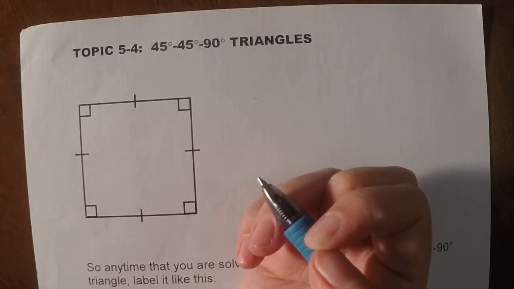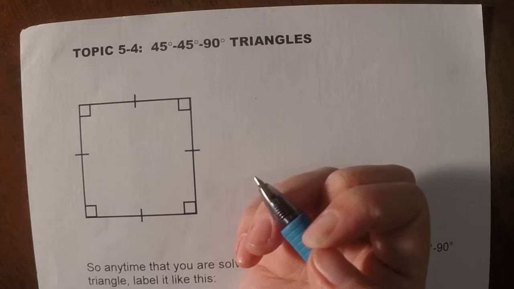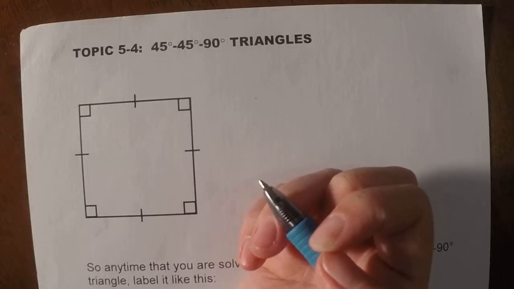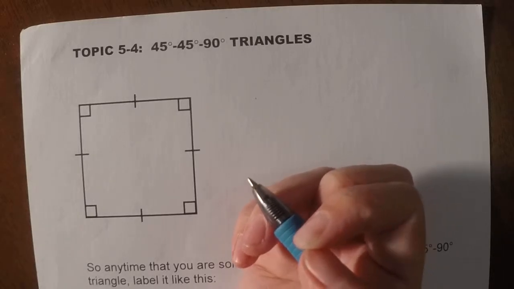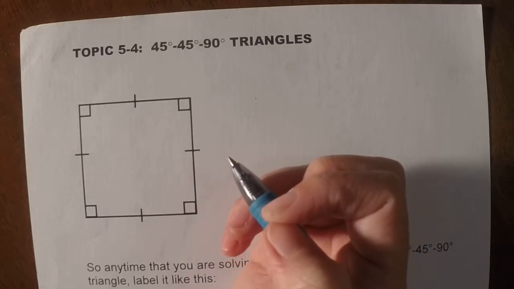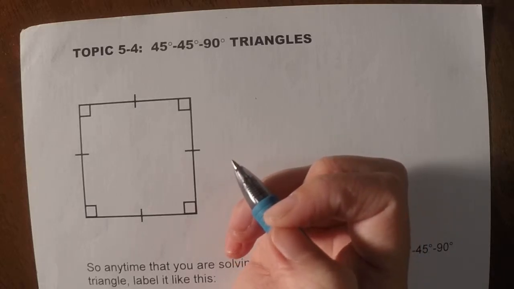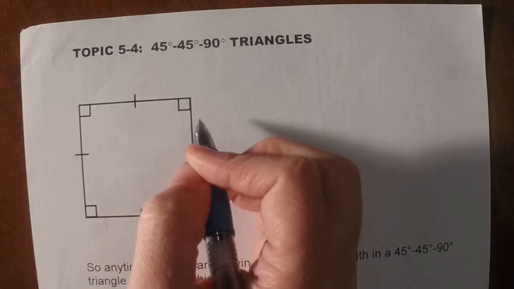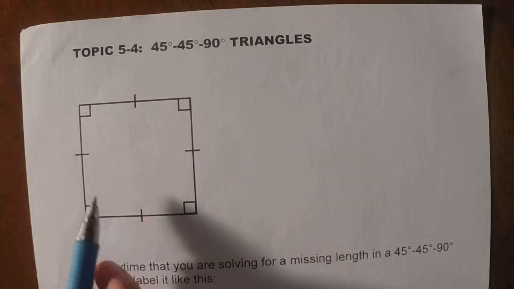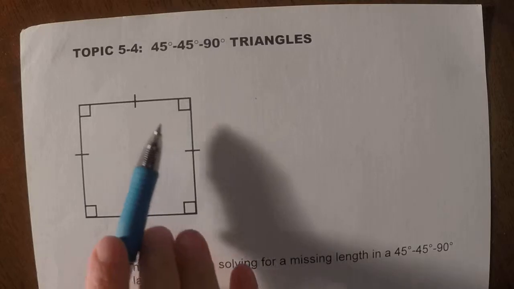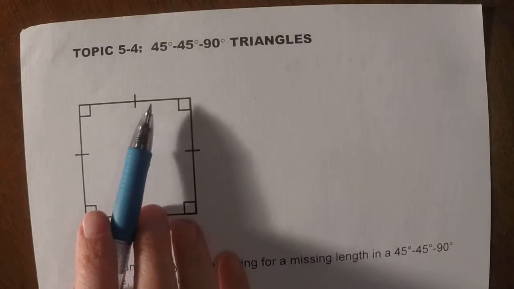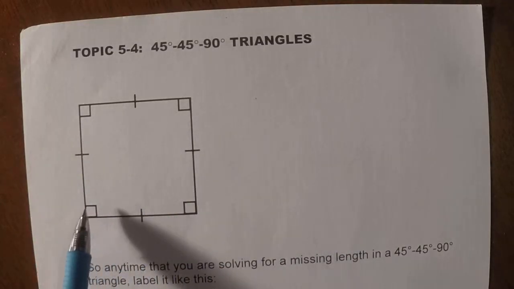Now that you've finished your Discovering 45-45-90 Triangles lab, you should already kind of know how this is going to work out. But just so you can see where the formula comes from that you figured out, we're taking a look at a square. The one thing we know about a square is that all the sides are equal. So notice the hash marks. And that every angle is 90 degrees.